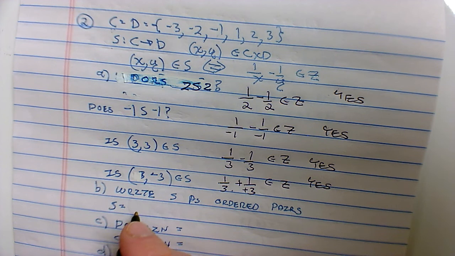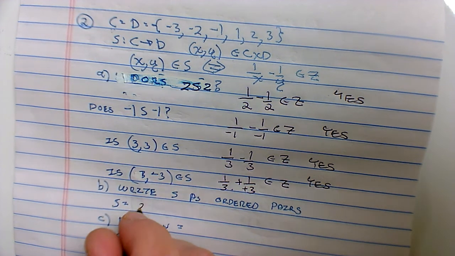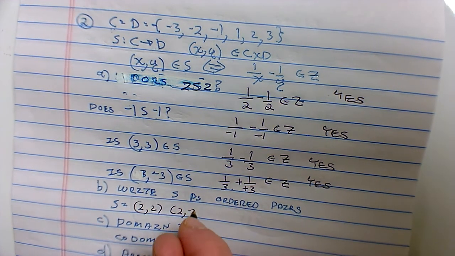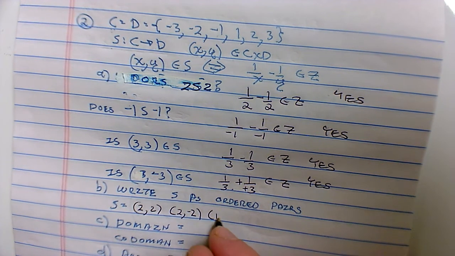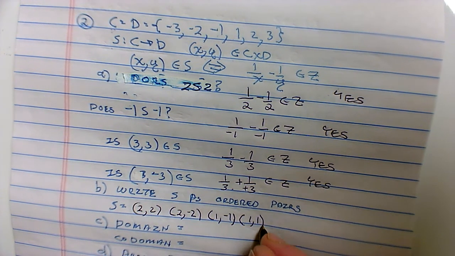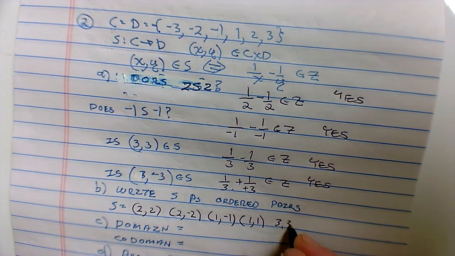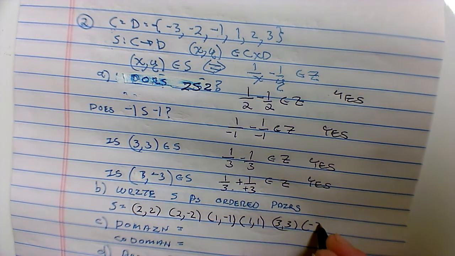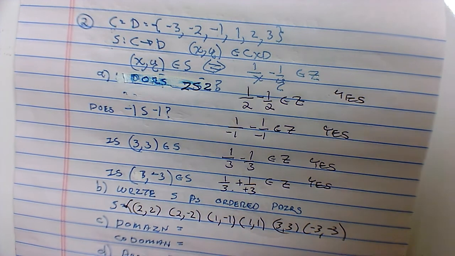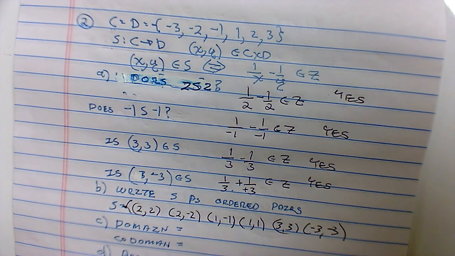We can see that 2 and 2, 2 and -2, 1 and -1, 1 and 1, 3 and 3, and -3 and 3 are the ordered pairs that are going to be in here. Is there anything else?